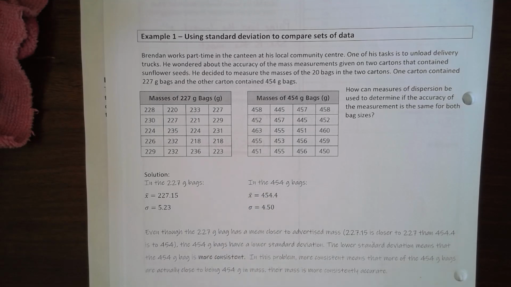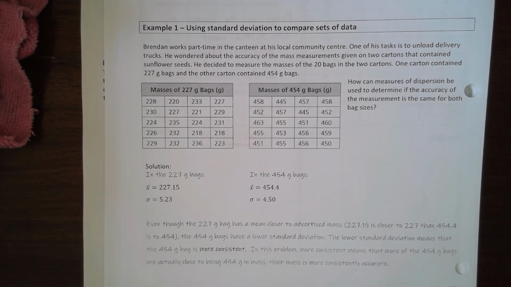So if we use the standard deviation to tell us which one is more consistent: the standard deviation for the large bags is 4.5. Standard deviation for the small bags is 5.23. That means that the large bags are more consistently close to the average. Okay.